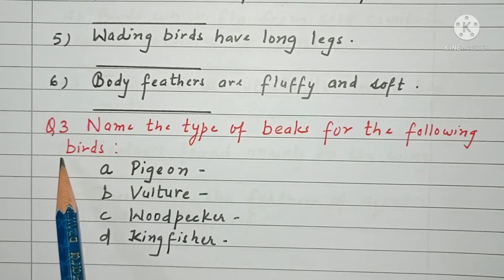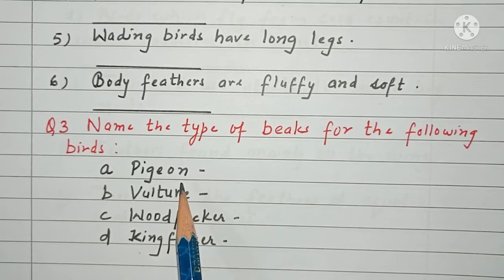In question number 3, you have to see which birds are written here and write down the type of the beak according to the food they eat. Like pigeon. Pigeon is a grain eating bird. So which beak is suitable for it? Vulture is a preying bird. Woodpecker, it pecks the wood with its beak. So it is having that suitable beak. And then kingfisher, which is a fish eating bird.